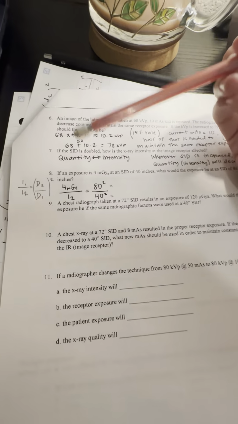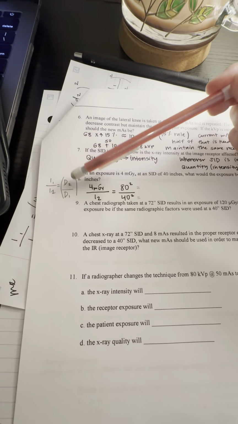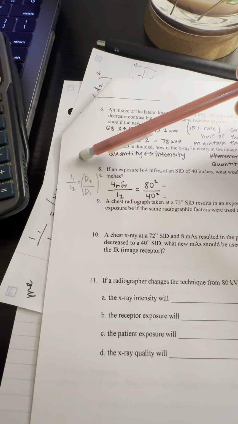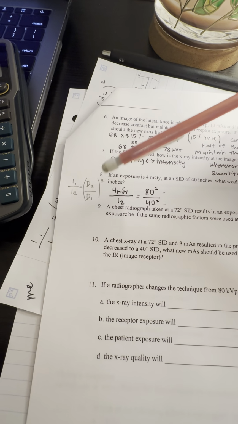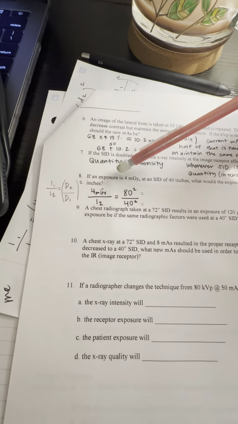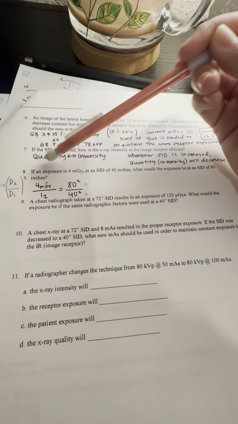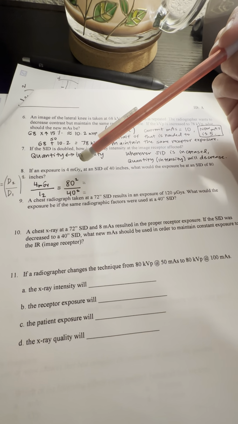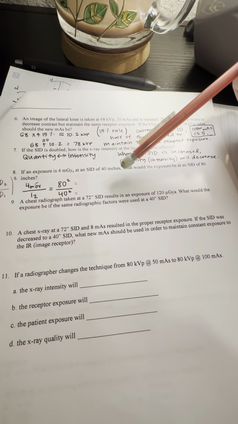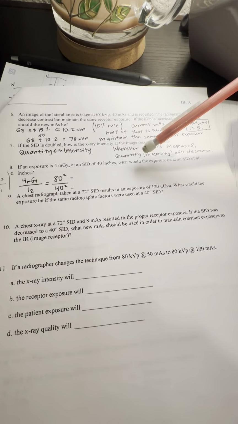So then for number 8, it's another math problem. This one actually does use the inverse square law, and it looks like this: intensity 1 over intensity 2 equals distance 2 over distance 1, and then those are squared. If an exposure is 4 micrograys at an SID of 40 inches, those are our number 1 terms. What would the exposure be at an SID of 80 inches?